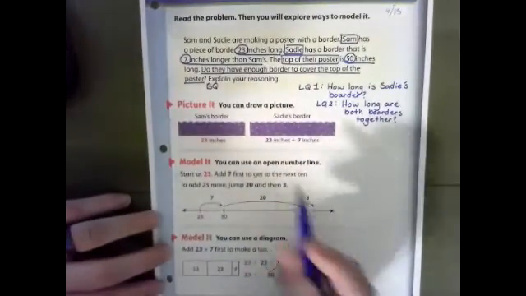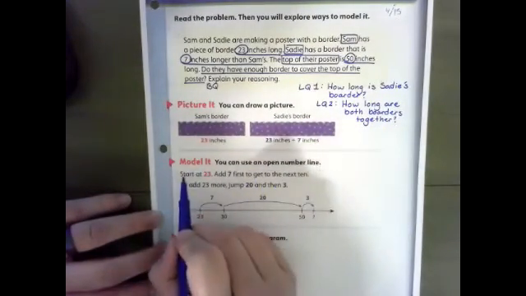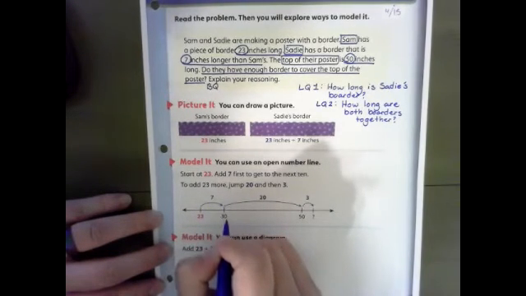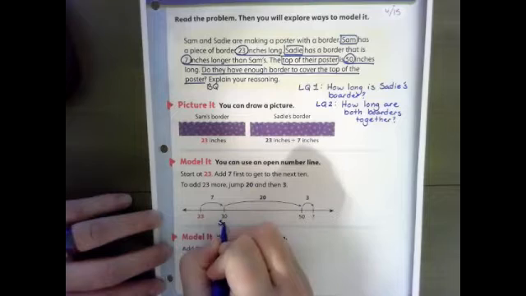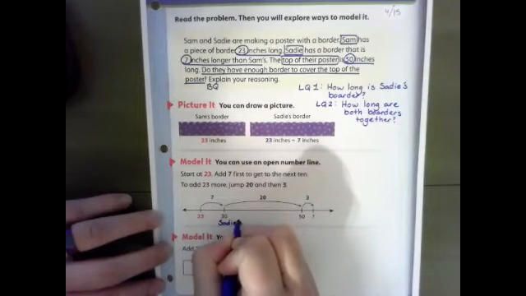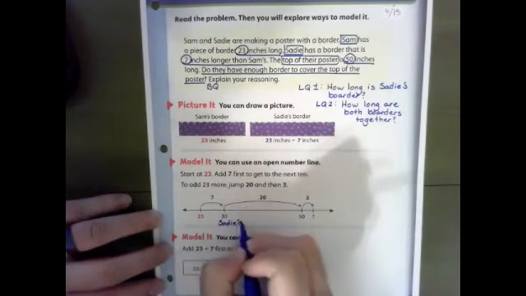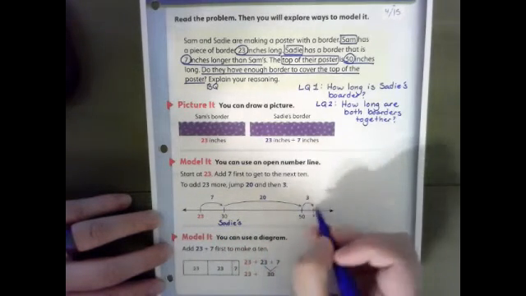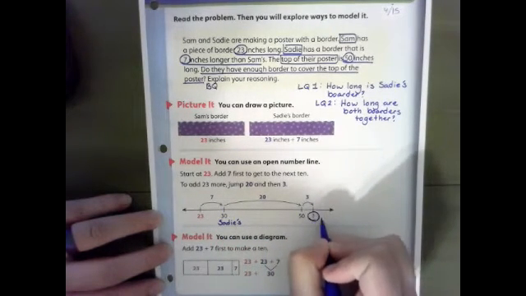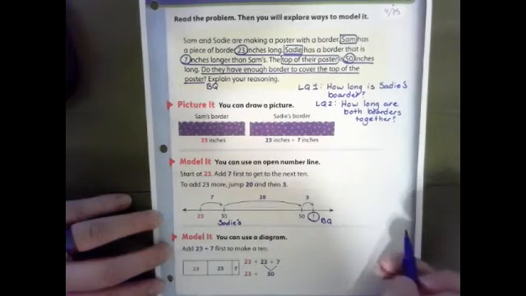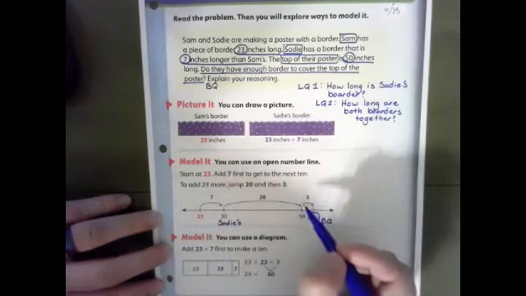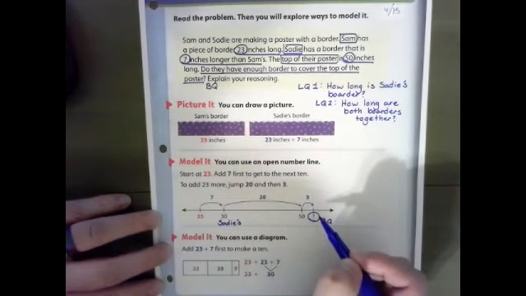You can also model it with an open number line. You can start at 23 and then jump 7. This shows how long Sadie's border is. Then you can do the next step, which is to add Sam's border, 23, back in. And this would be the answer to your big question. You can see here that this is 50 and our total length of these two borders is going to go past that. So they do have enough to cover the top of the poster.